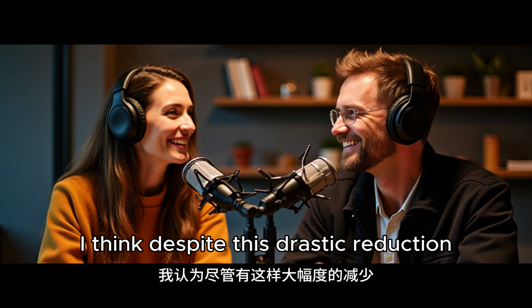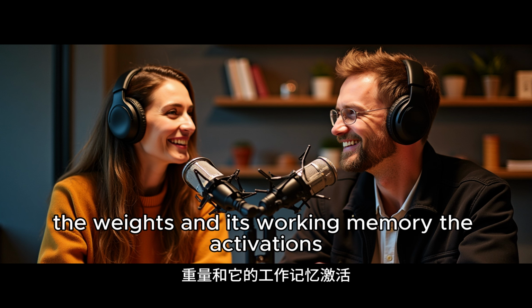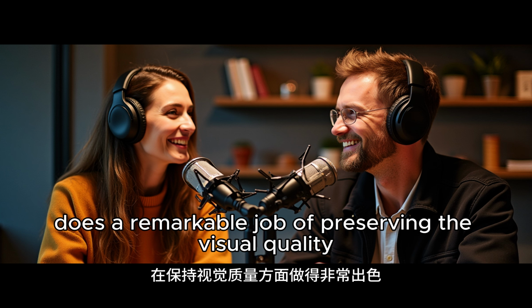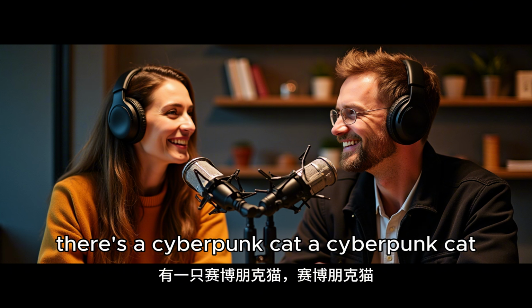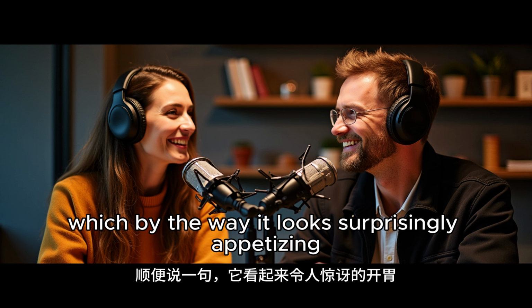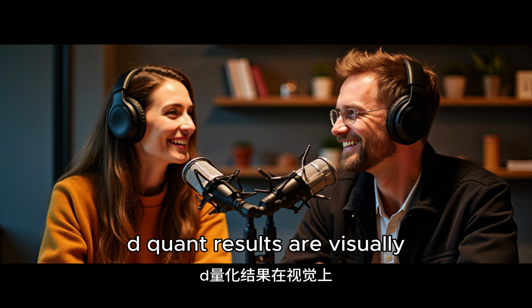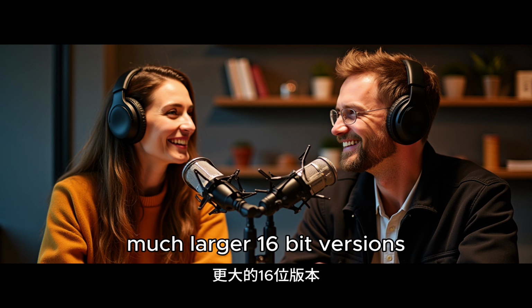That's where the real brilliance shines, I think. Despite this drastic reduction, remember, 4-bit quantization for both the model's brain, the weights, and its working memory, the activations, SVDQuant does a remarkable job of preserving the visual quality. The researchers even include some compelling visual examples in their paper. There's a cyberpunk cat. A cyberpunk cat. Love it. And a medium rare steak, which, by the way, looked surprisingly appetizing even in its compressed 4-bit form. And in these examples, the 4-bit SVDQuant results are virtually indistinguishable from the original, much larger 16-bit versions.